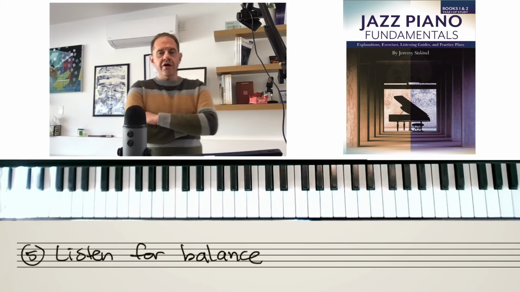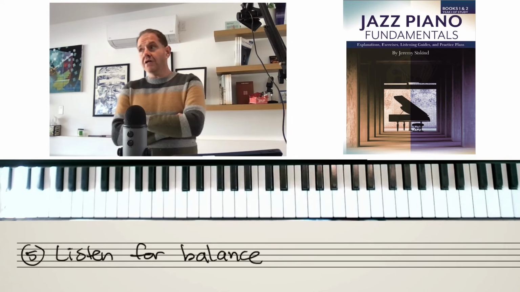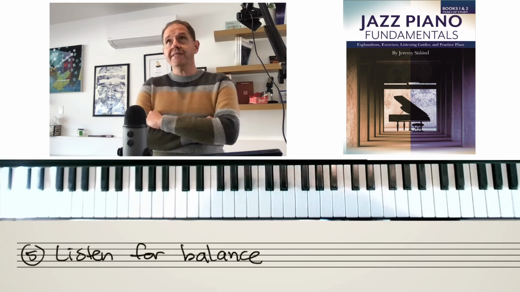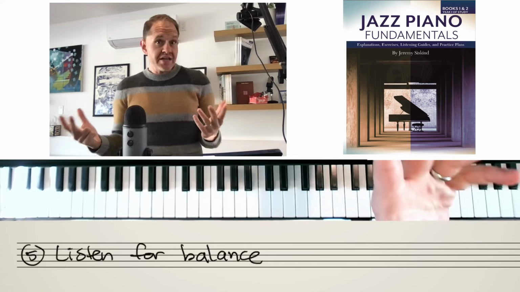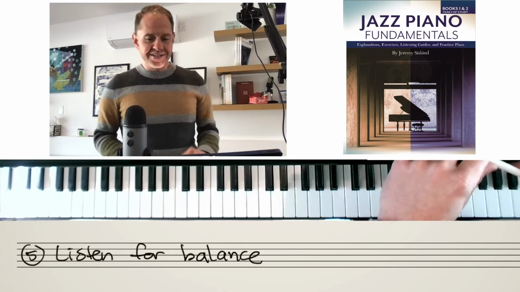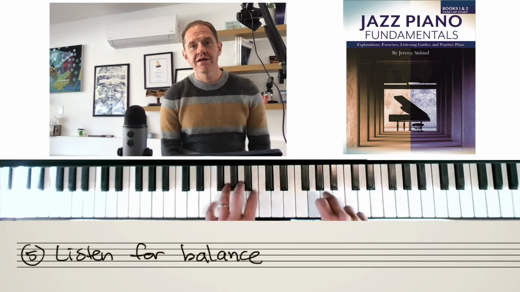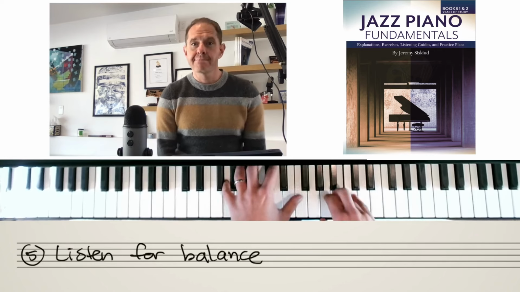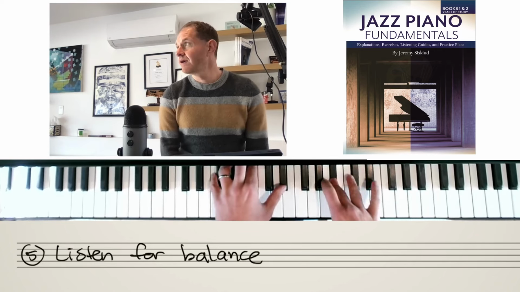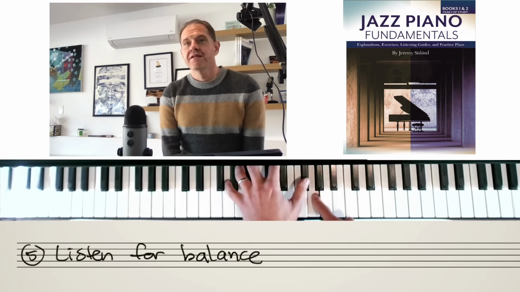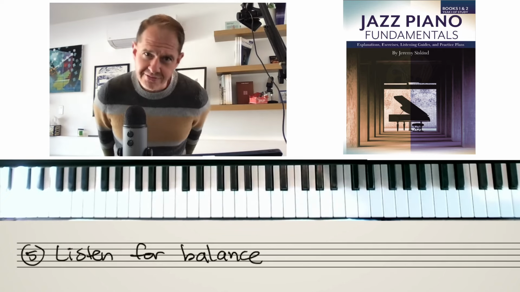Number 5 is kind of a general one, which is to listen for balance. I find that a lot of students have a loud left hand as they're playing both hands together. A lot of times I think that's because of stress. You know, you try to do so many things at once. But I'm playing Satin Doll, so I'm going to keep playing Satin Doll here. I hear a lot of... And the 2 hands just kind of start yelling over one another, which we don't ever really want, right?